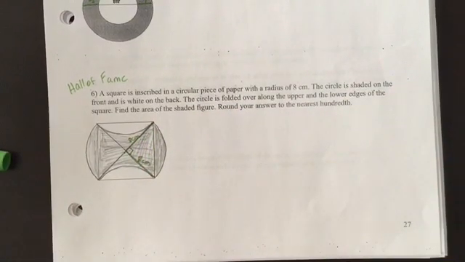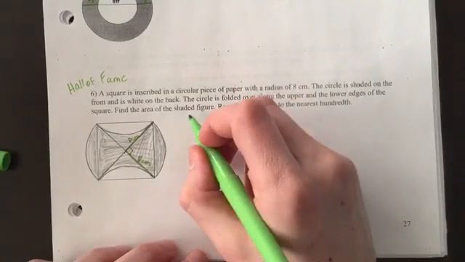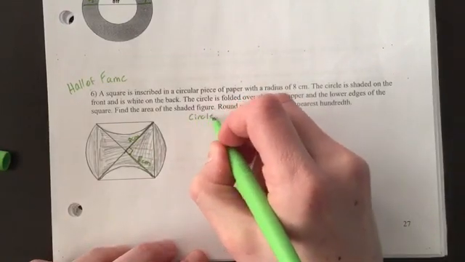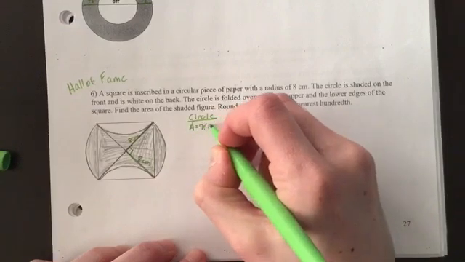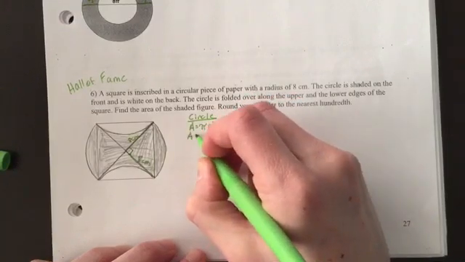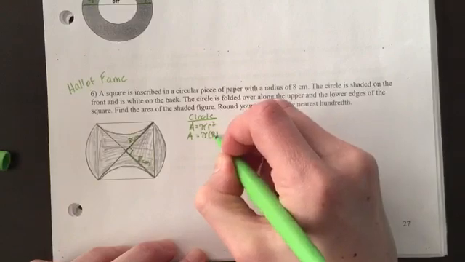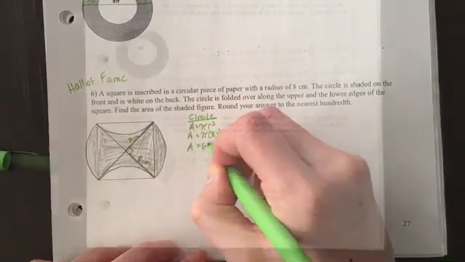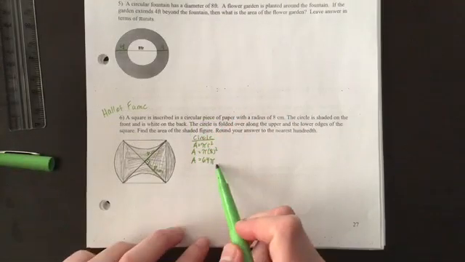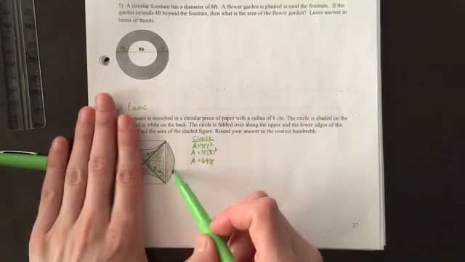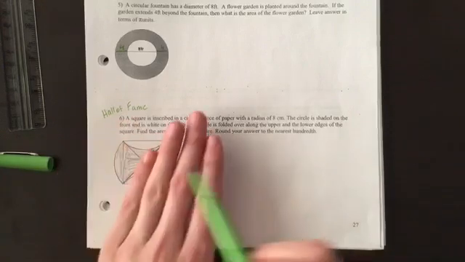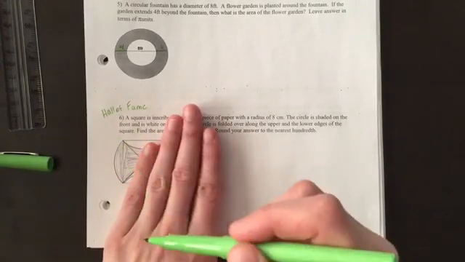So my first step is I'm going to find the area of the circle, and I'm going to leave everything in terms of pi for as long as I possibly can. So pi r squared, we know the radius is 8, so our area is 64 pi for the full circle. Then what I want to notice is we've got a quarter of a circle here and another quarter of a circle there.